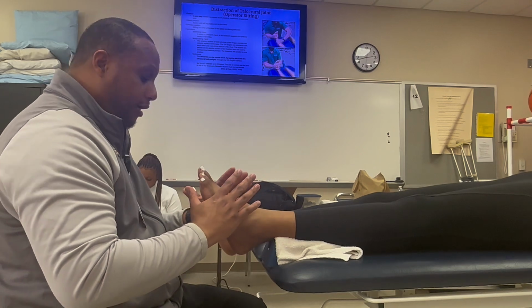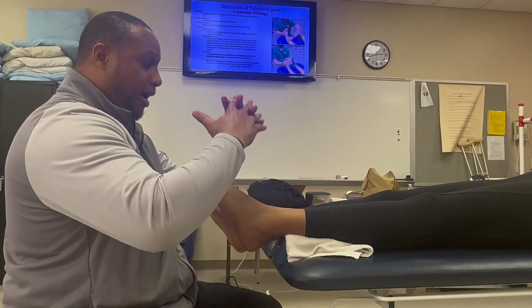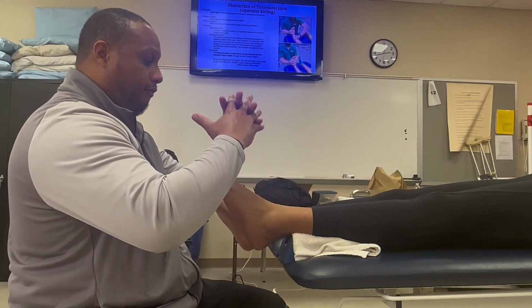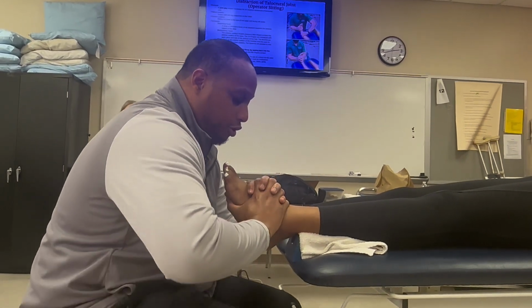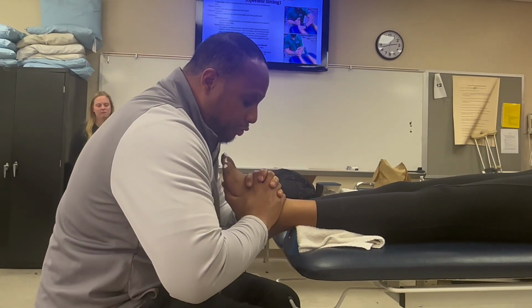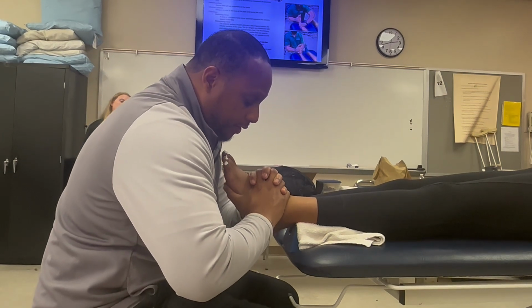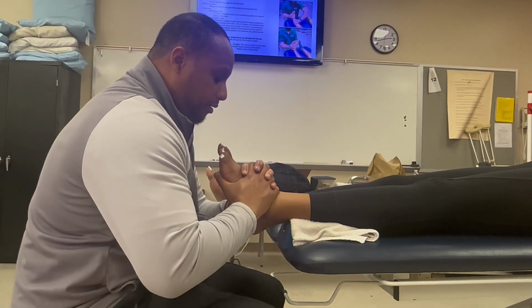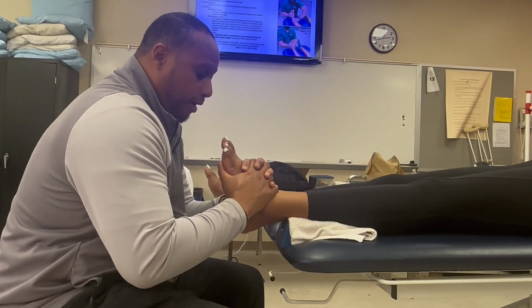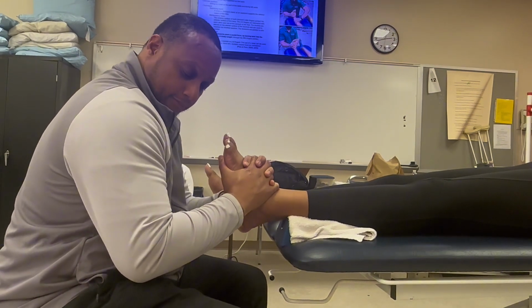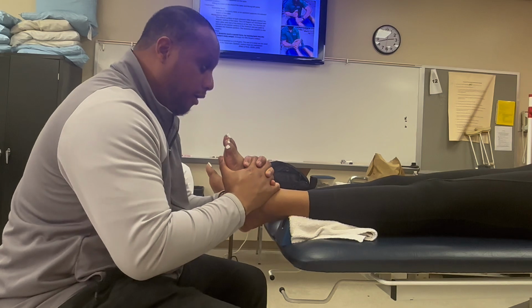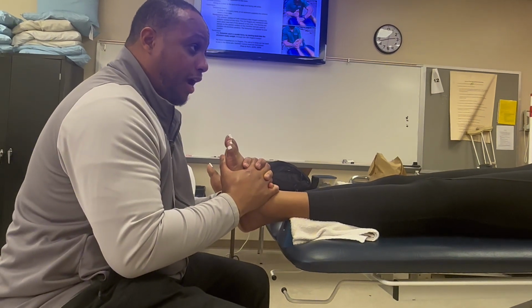The other way I can do this, I can come in and grasp, interlock my fingers and come like so, and make sure that my fifth digit captures the talus, okay? And now I can impart my force with my forearms pulling back, almost like I'm trying to do scapular retraction.